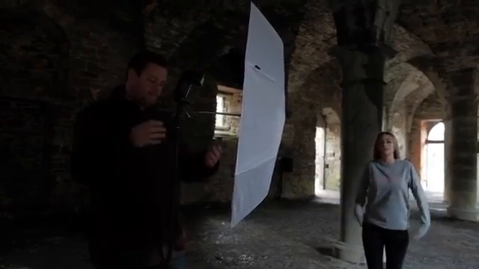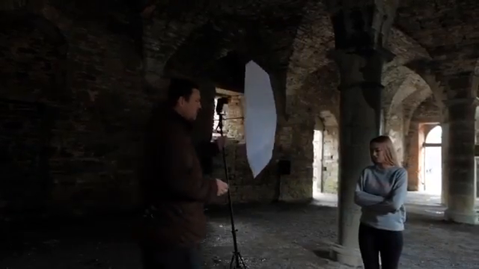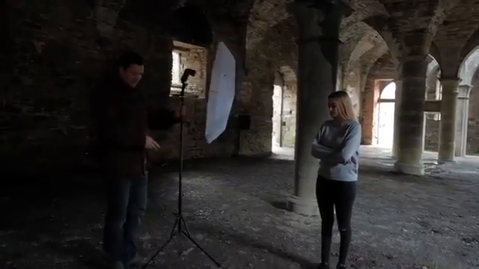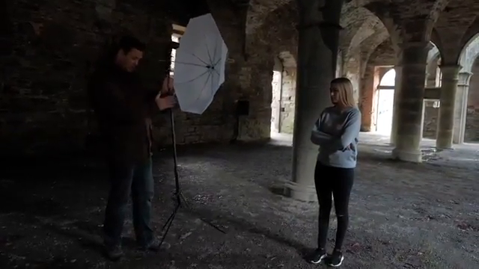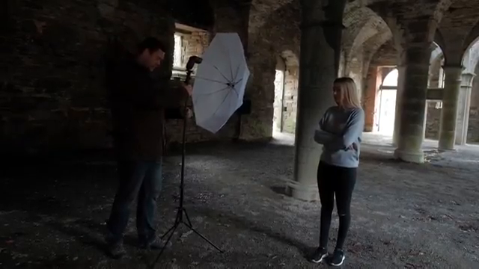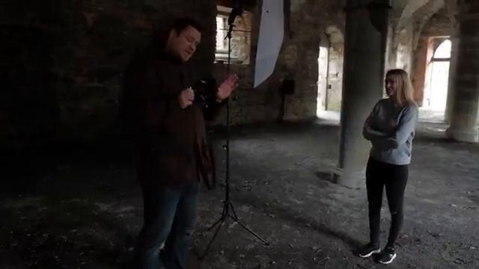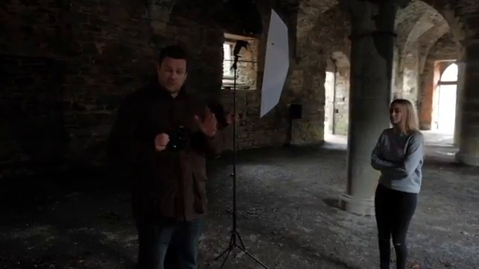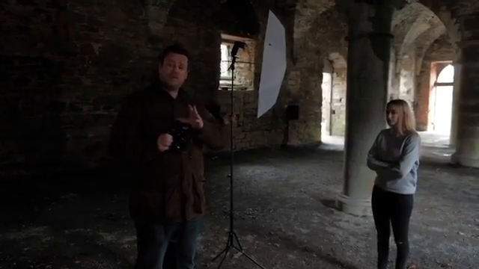So I'm going to place it probably here. It's always good to have one of the legs of the tripod pointing to your model. In that case, it can never fall onto your model. So the thing that I'm doing is I always use these things on pure manual. Camera is in manual, flash is in pure manual.